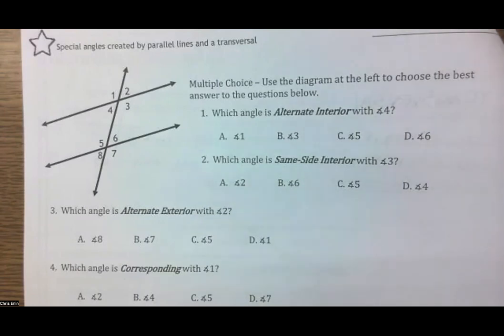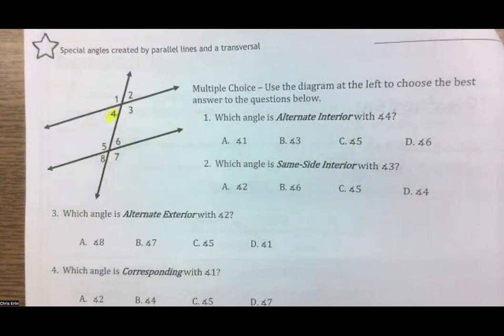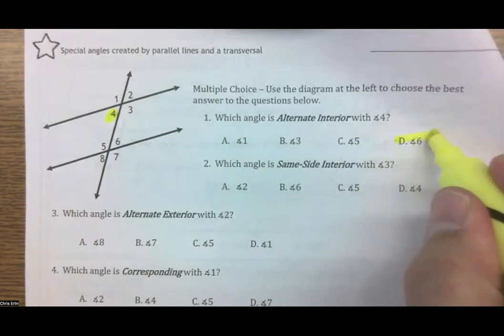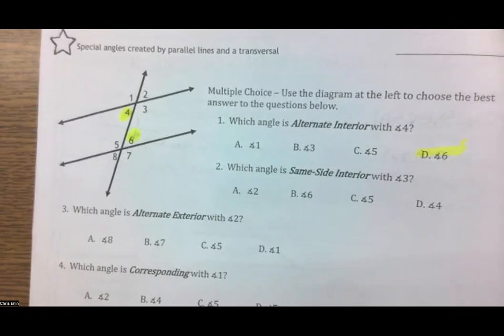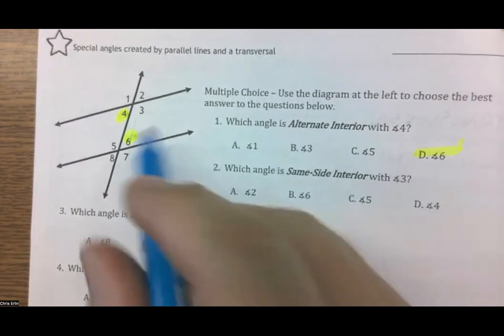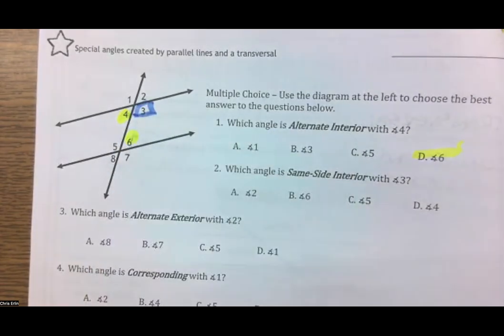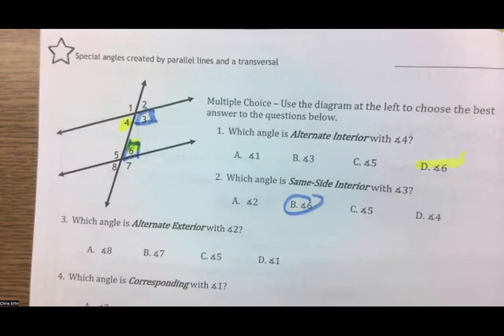All right. Let's see. Number 1, which angle is alternate interior with number 4? 6 is correct. Those are alternate interior angles. Which angles are same side interior with number 3? Also 6. Who's the favorite, huh?